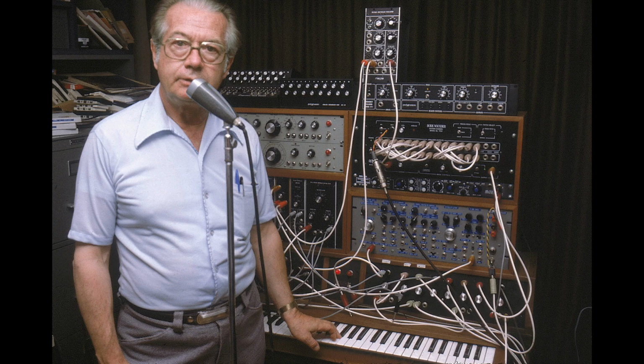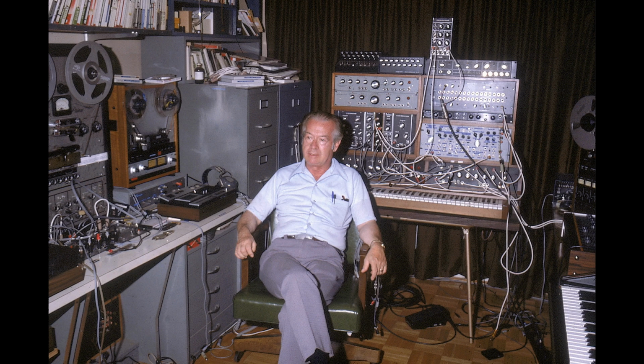If those filters were that sharp, what would happen when you played outside the bounds of it? That voice would disappear then, wouldn't it? It would disappear. So you had to be careful where you played on the keyboard.